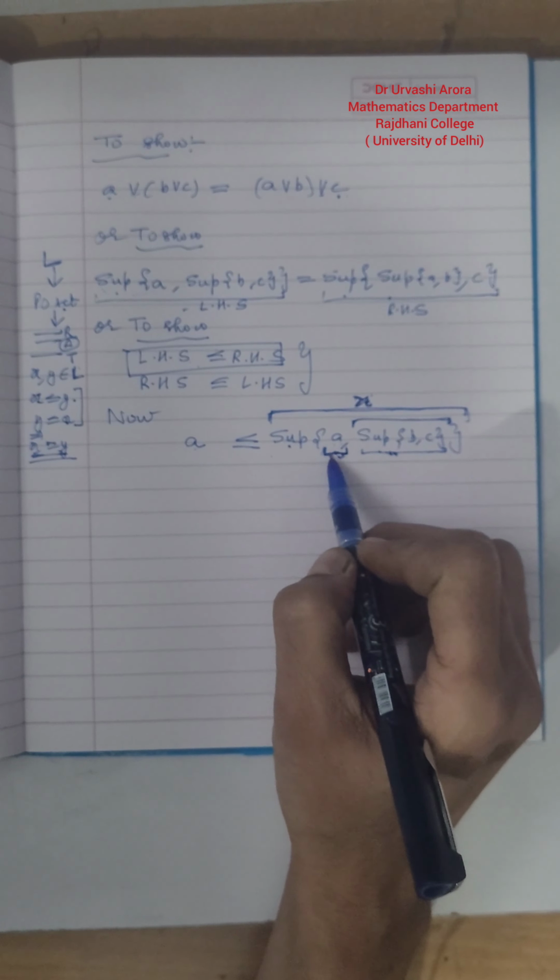So let me write on the next page what I have already shown. This is something which I have already shown, which is star, and this is something which I have to show. So let me just write down what I have already shown and what I have to show and compare the two. So now this is what we have shown.